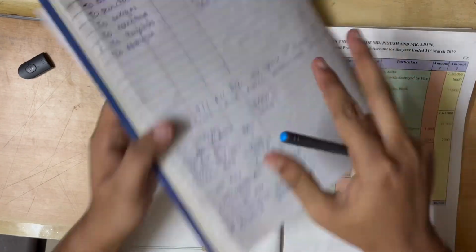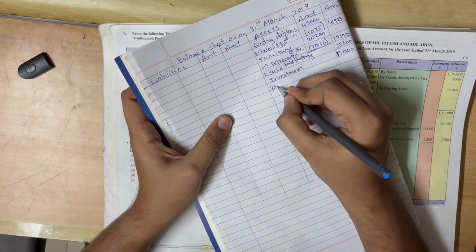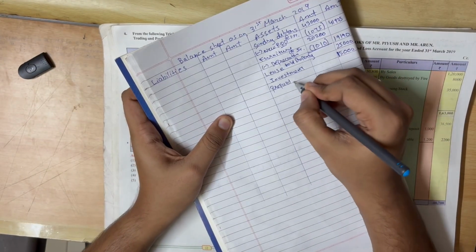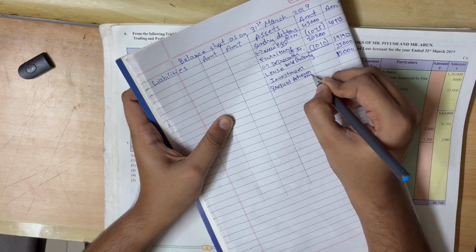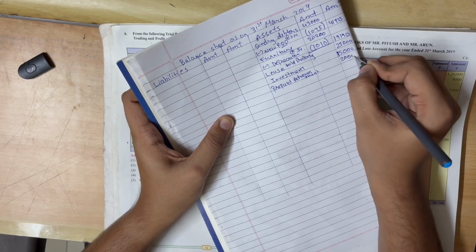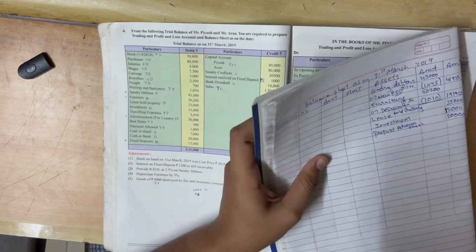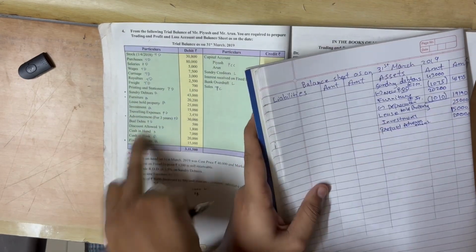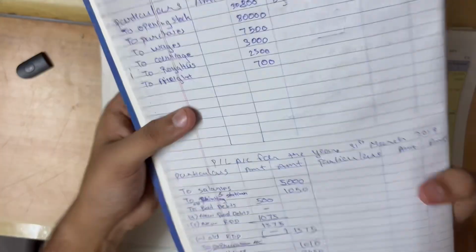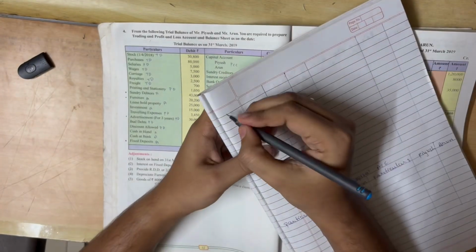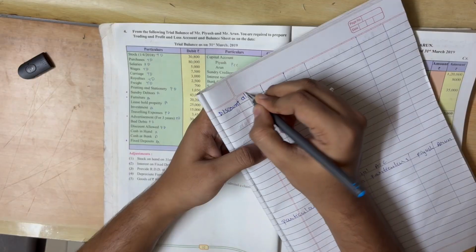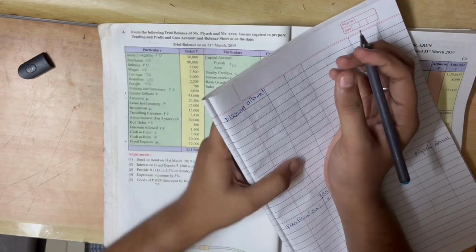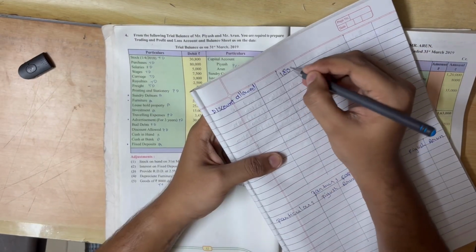Now this prepaid is an what? Asset. So we'll write here prepaid advertisement, which is 20,000. Next, bad debts is done. Discount allowed. Discount allowed is an expense, which means we have allowed someone a discount, which is indeed an expense for us. So discount allowed is 1,800.